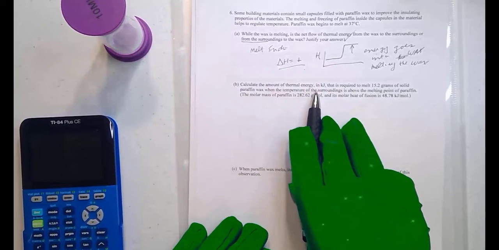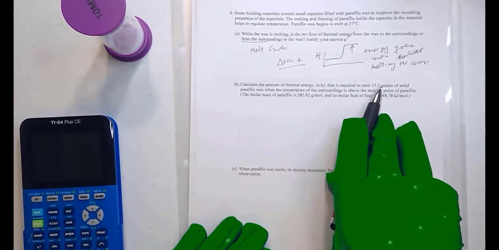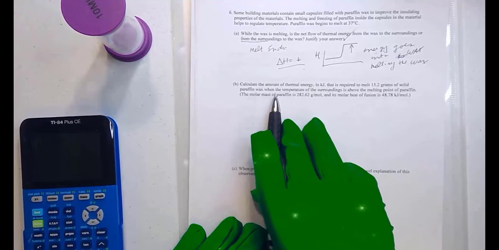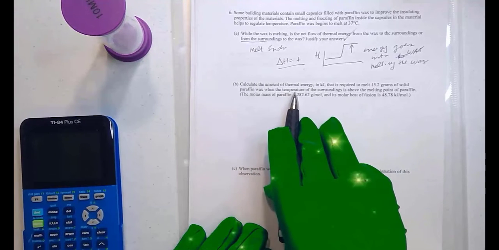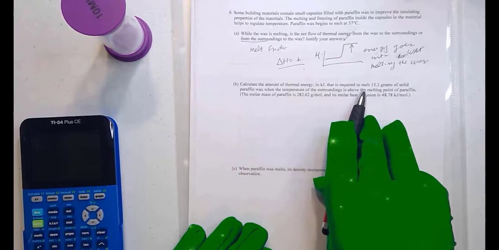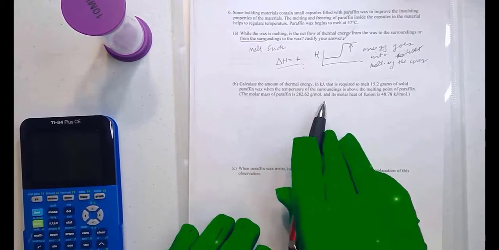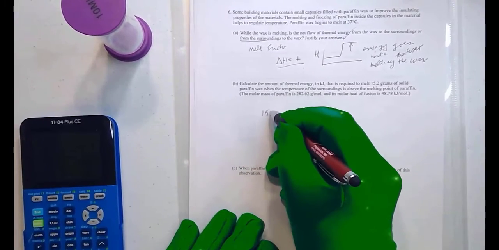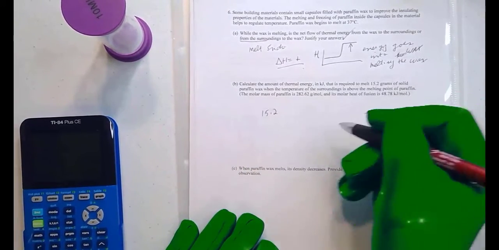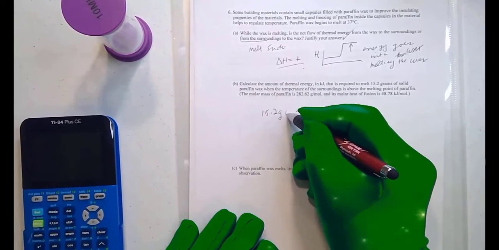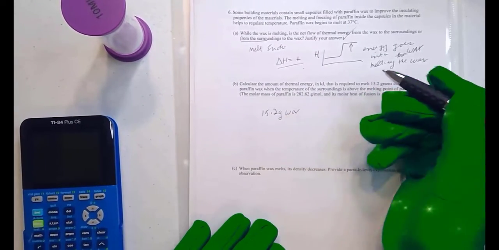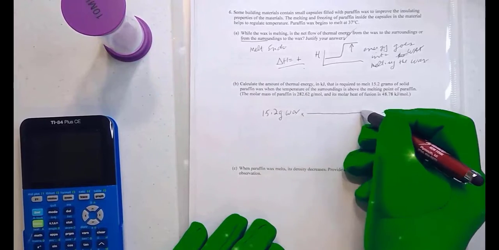Calculate the amount of thermal energy that is required to melt 15.2 grams of solid paraffin wax when the temperature of the surroundings is above the melting point. So we've got 15.2 grams of wax. We've got to change that into moles, multiplied by, oh, that's nice.